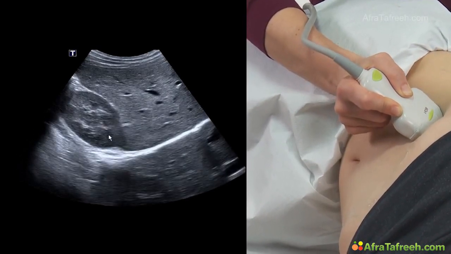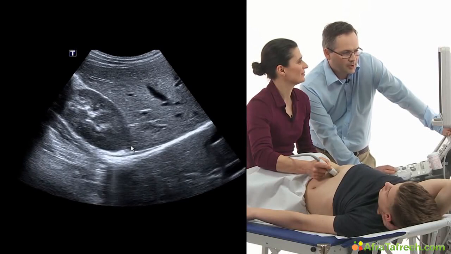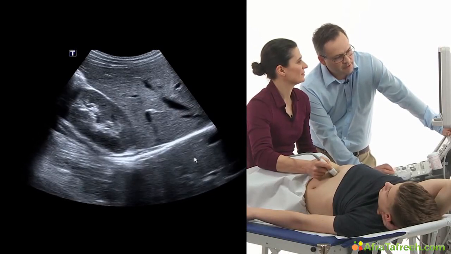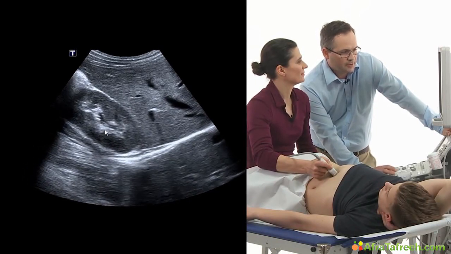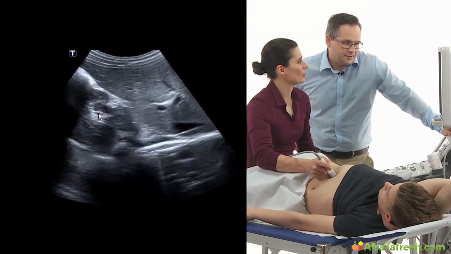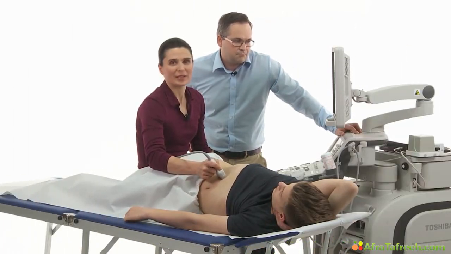And here we got another structure. The right kidney is over here. Lovely scene. Also the diaphragm. And some mirror artifacts on the other side of the diaphragm. A great picture of the right liver segment. And I proceed my sweep downwards up to the caudal rim of the liver again. Perfect.